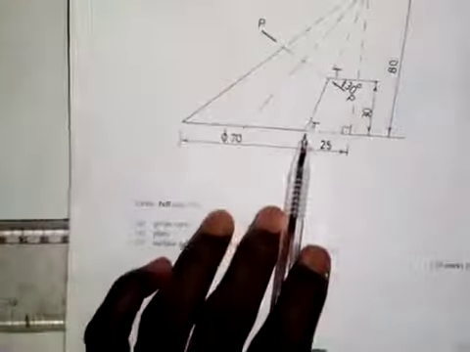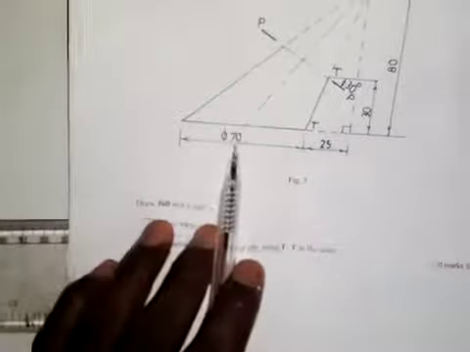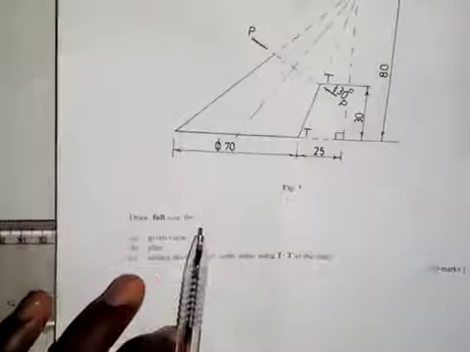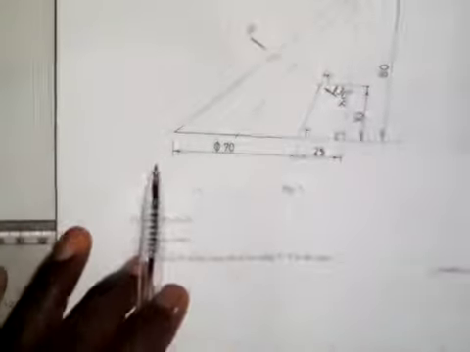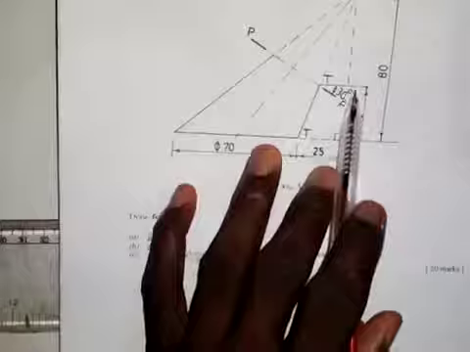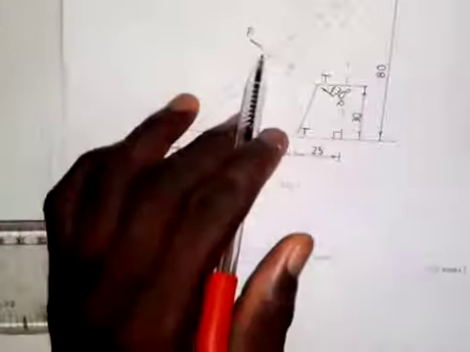We are still using the same dimensions, so that means we are going to take this 70 millimeters, which happens to be the diameter of the circular base of the cone, as the distance across corners. So distance across corners will be 70. We still make use of this 25 as the distance from here to here. We still make use of this 30, and we still make use of this 80 as the height of the hexagonal oblique pyramid, and this 30 at which the cutting plane is inclined.